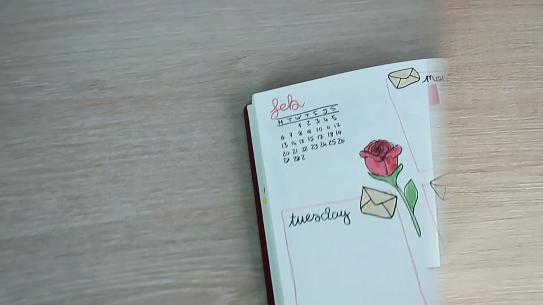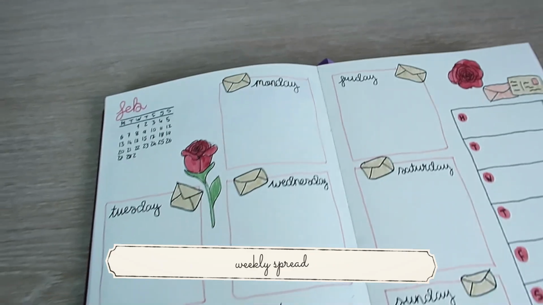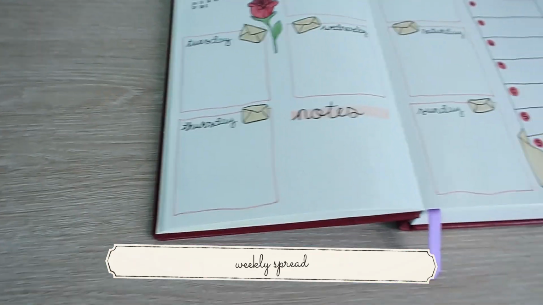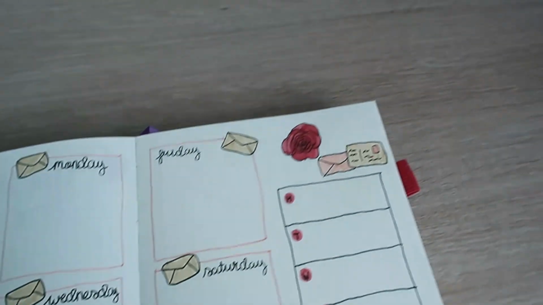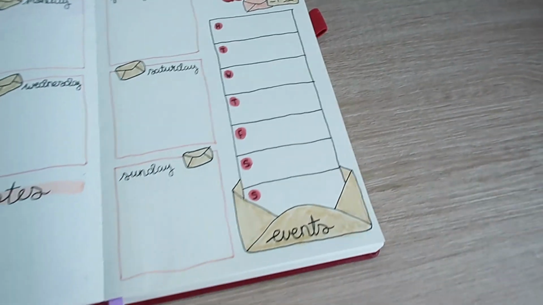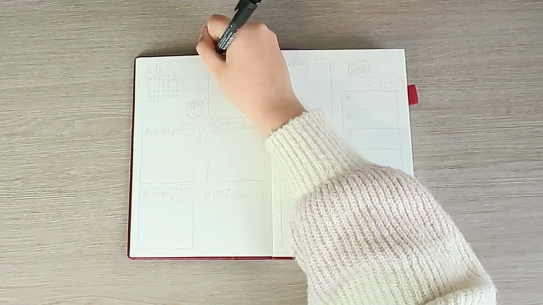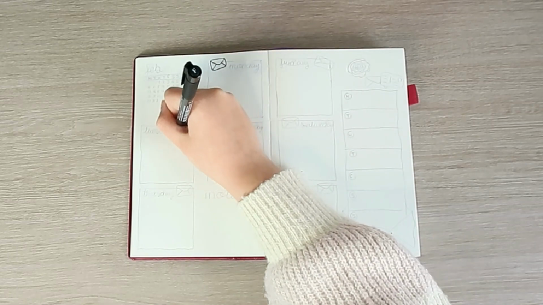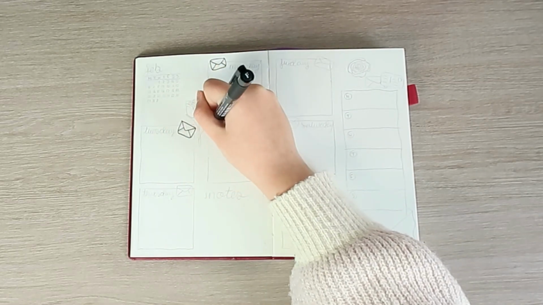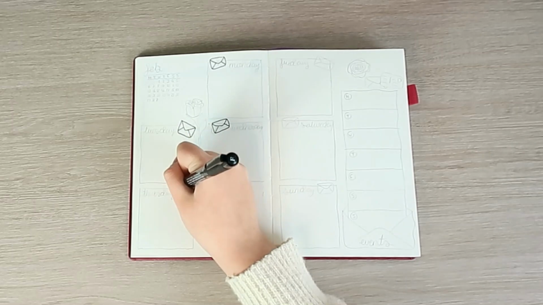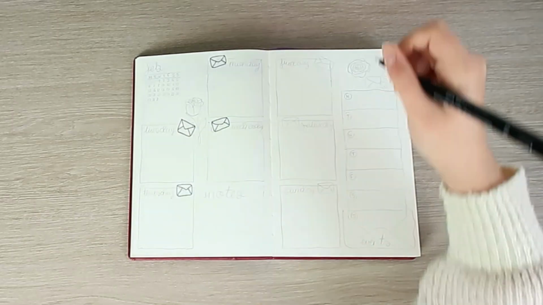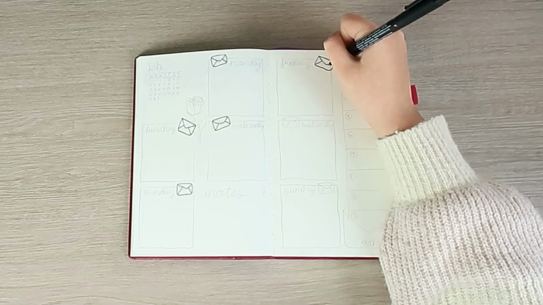And to finish off this monthly setup, we have the weekly spread layout. I always do one layout per month, and I left them undated, so in my shop you can get one weekly spread and just print multiple of them to have one for every week, or use them on an iPad and just have multiple of them.